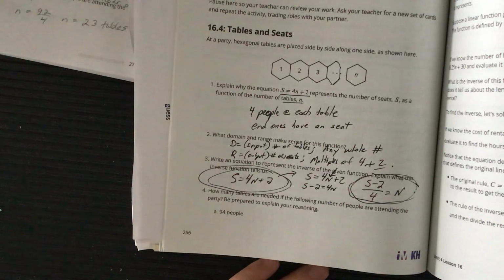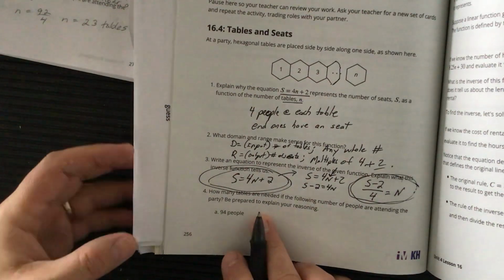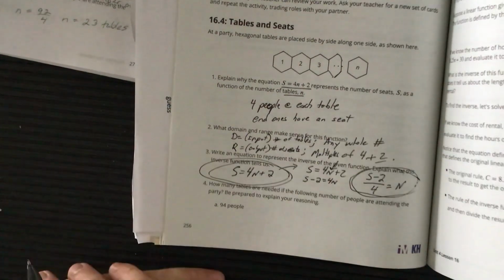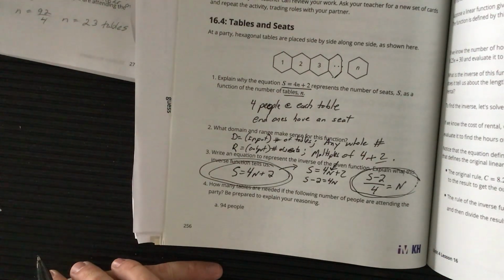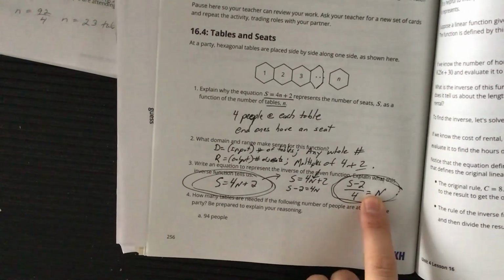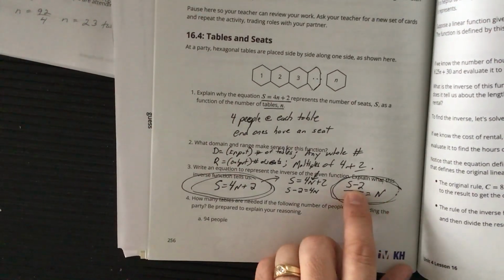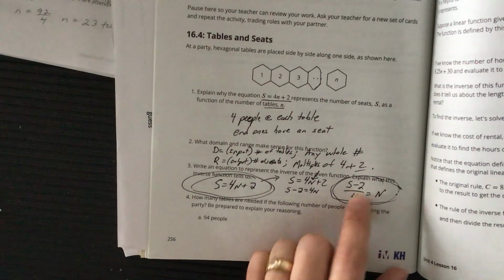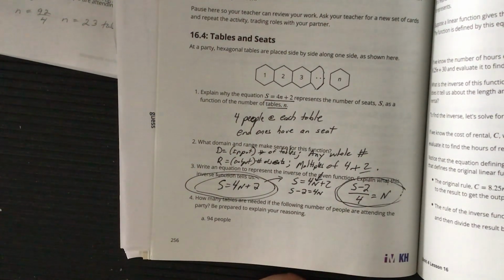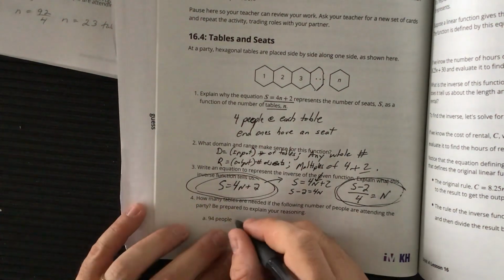So question number 4. How many tables are needed for 94 people? So I want the number of tables, that's this one. So I'm gonna do 94 minus 2 divided by 4. 23. So I need 23 tables.